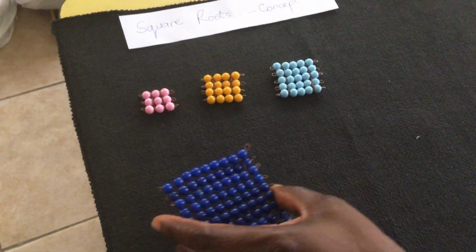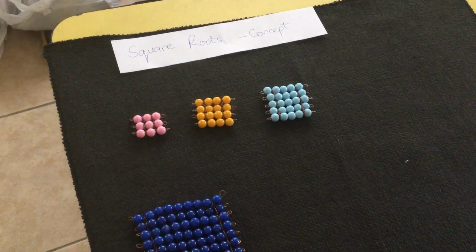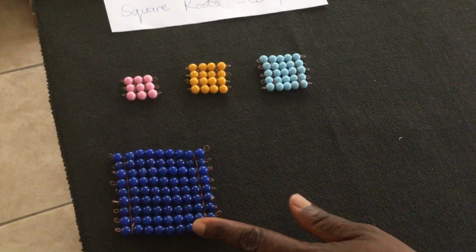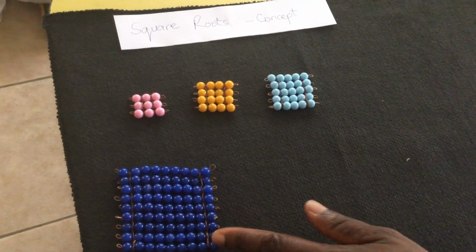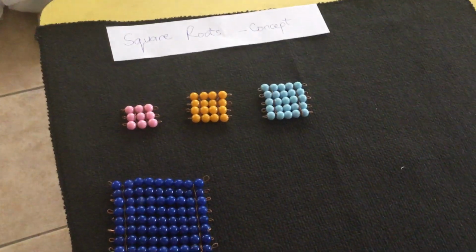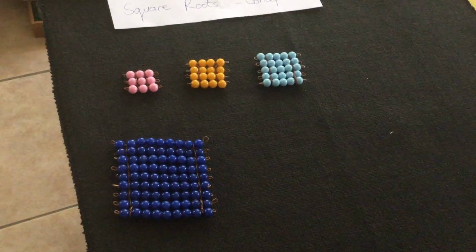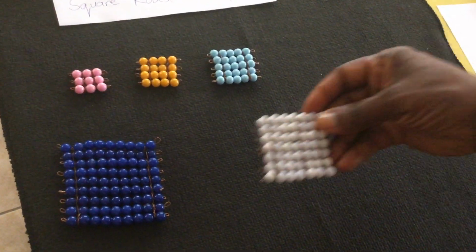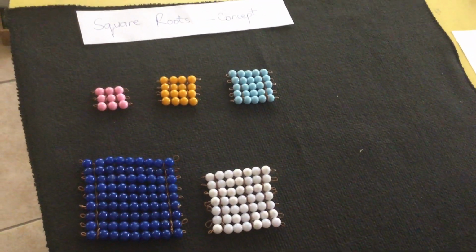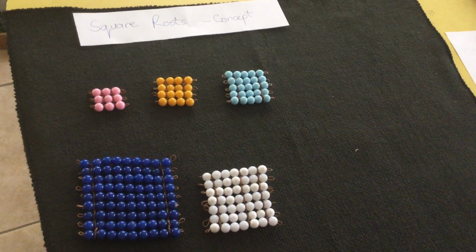So you go ahead and tell me the square root. What square is this? This is a square of 9. So what is the square root of 9? And what about this? This is a square of 7.